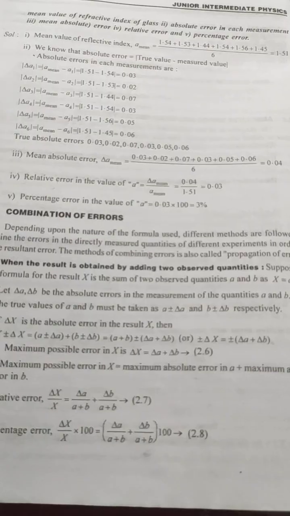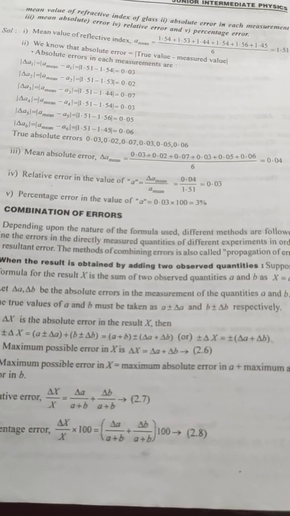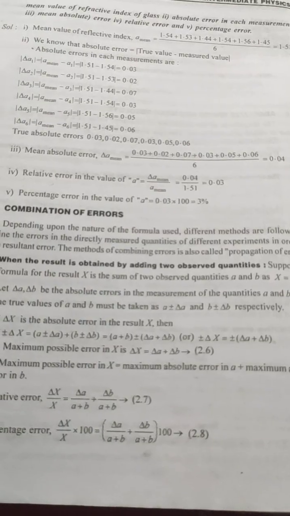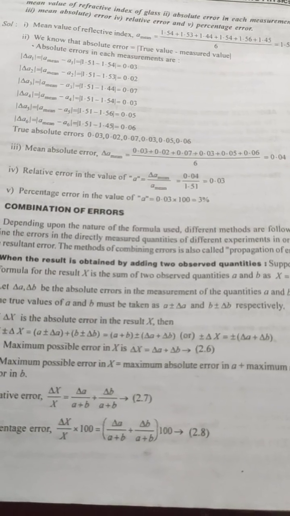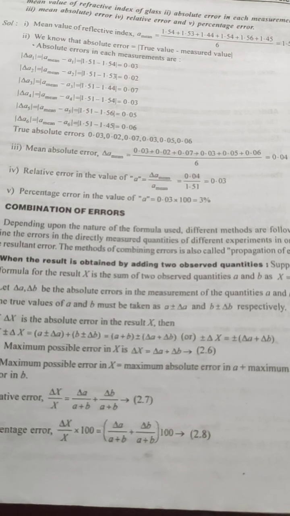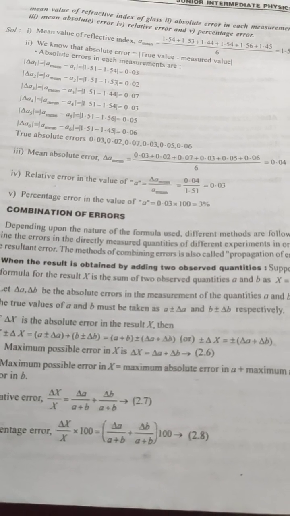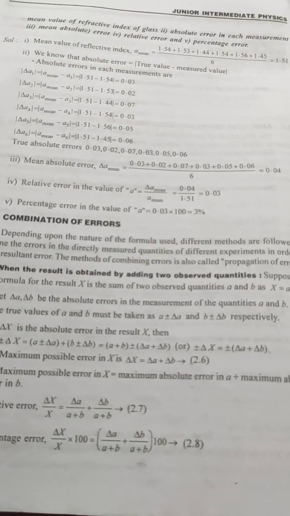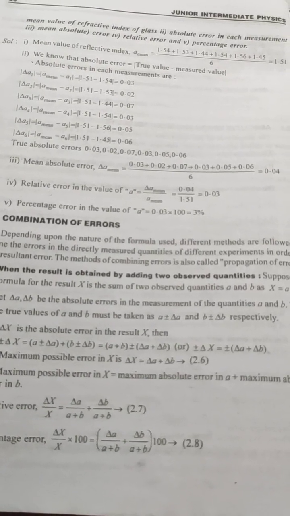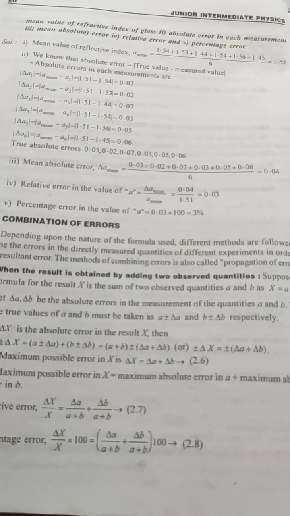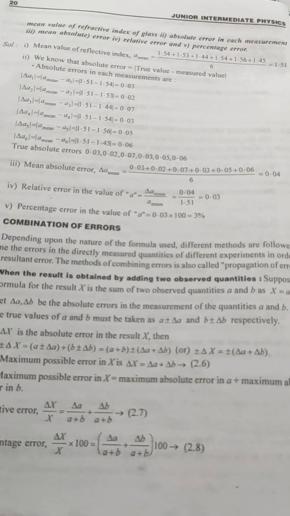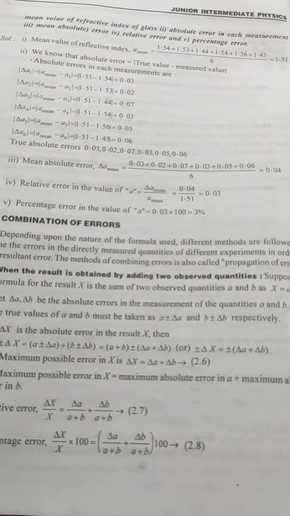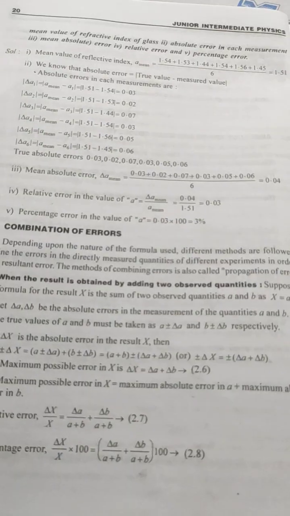Whenever we take the mean value of these absolute errors, that is the mean absolute error: delta A1 plus delta A2 up to delta A6, divided by 6. After getting the mean absolute error, the relative error is the mean absolute error by A mean, 1.51, the mean value. Whenever we multiply the relative error by 100, we get the percentage error.